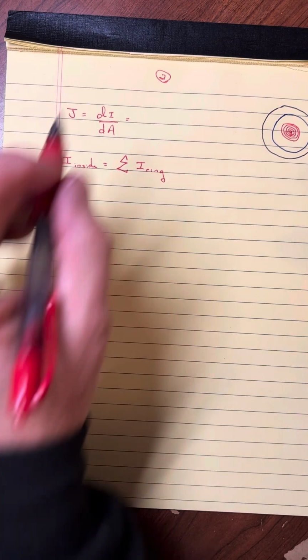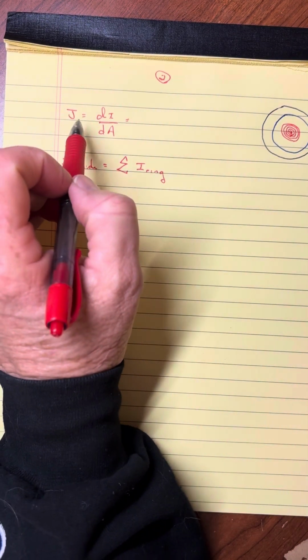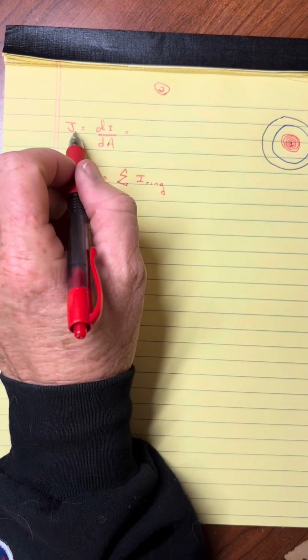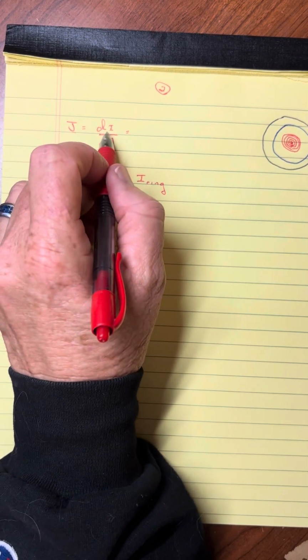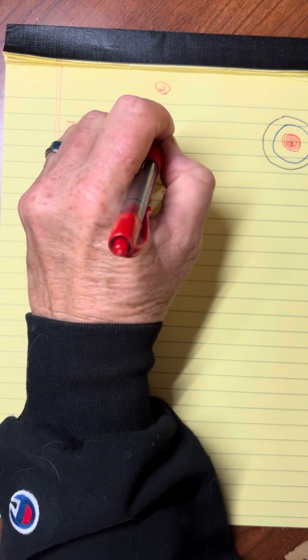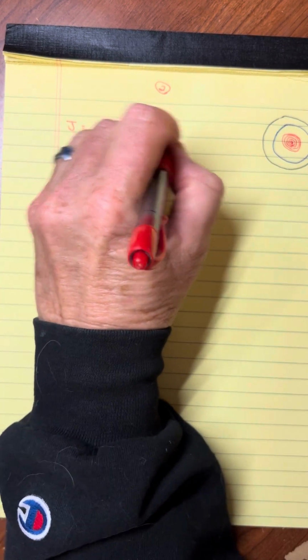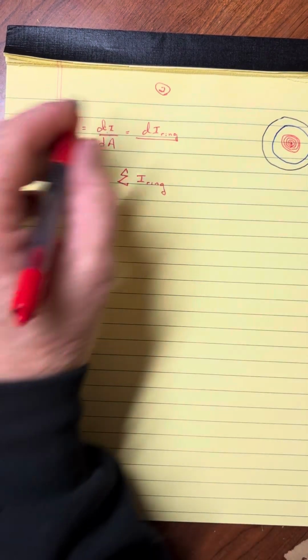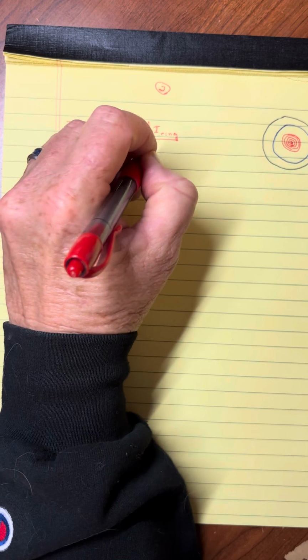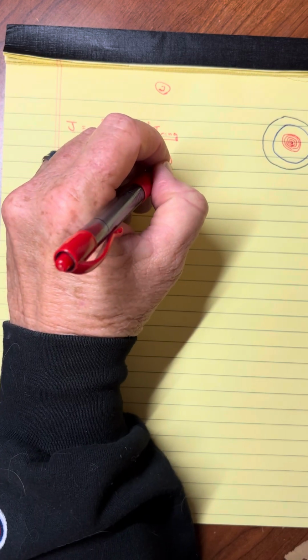And so I'm going to then use this definition to say, okay, the current density is given by this equation. And so if I let this I represent the current in one of those rings, then A is the area of one of those rings.